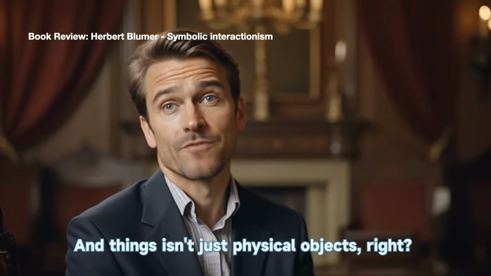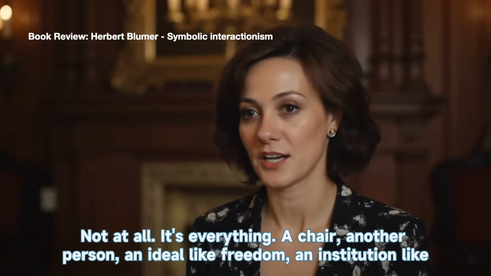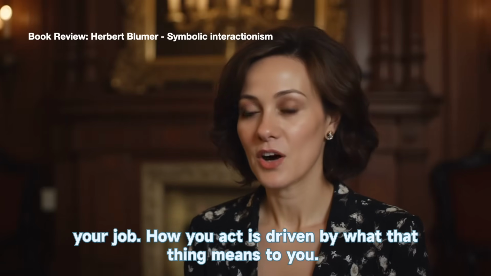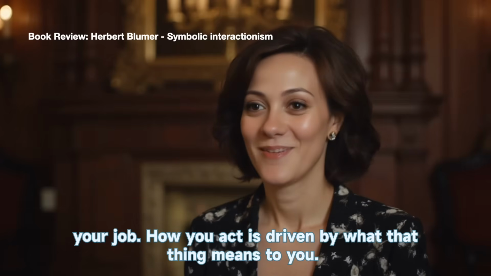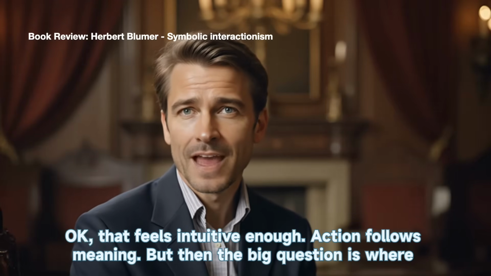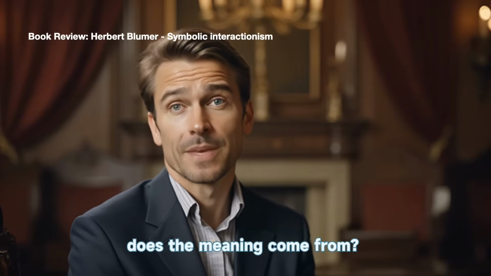And things isn't just physical objects, right? Not at all. It's everything. A chair, another person, an ideal like freedom, an institution like your job. How you act is driven by what that thing means to you. Okay, that feels intuitive enough. Action follows meaning. But then the big question is, where does the meaning come from?